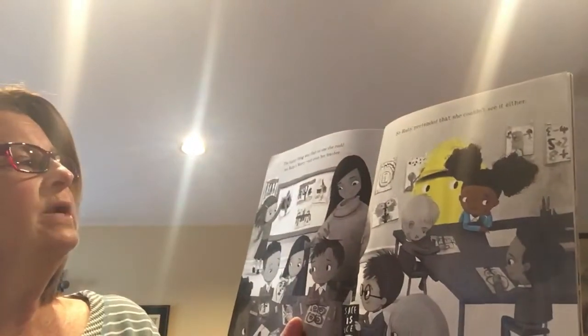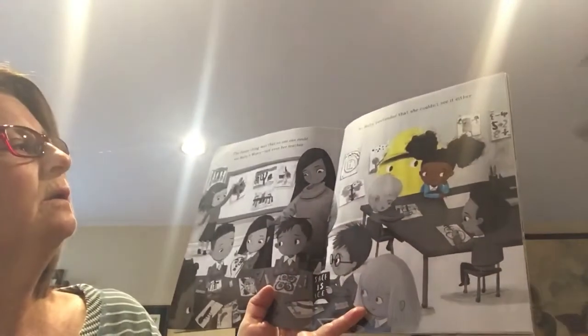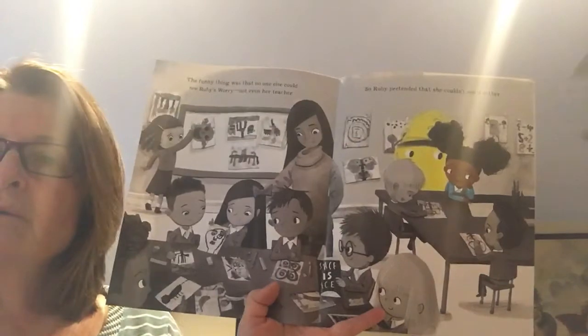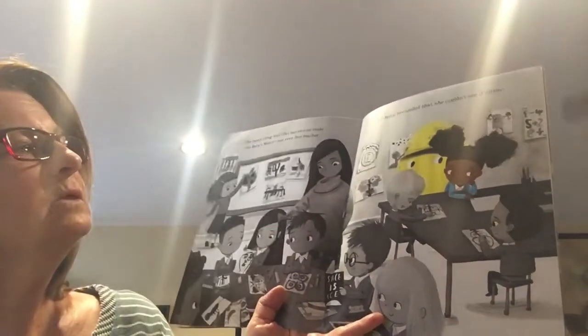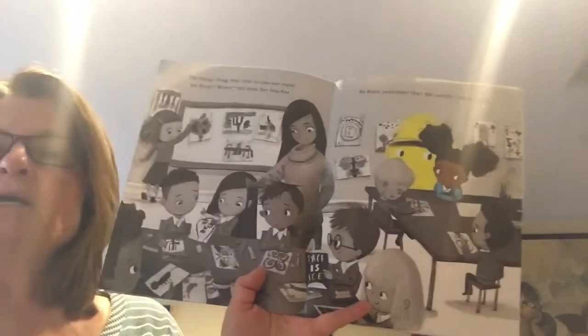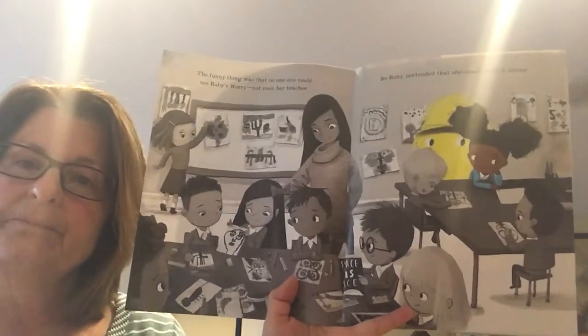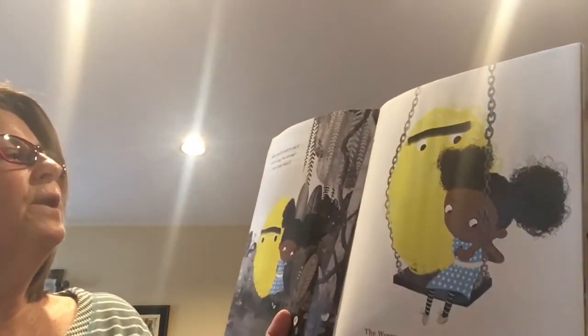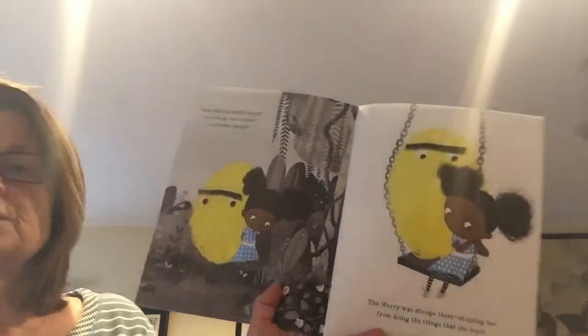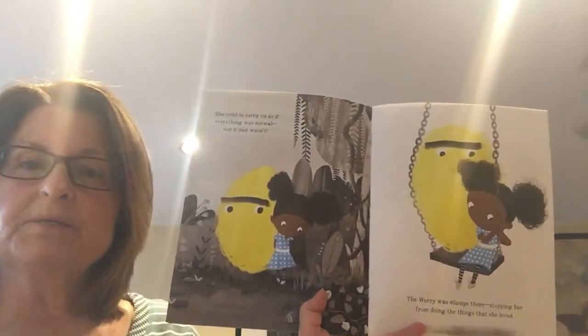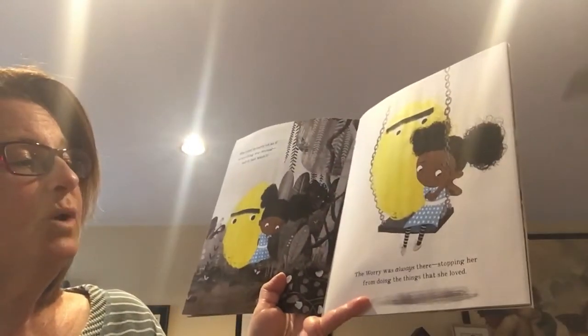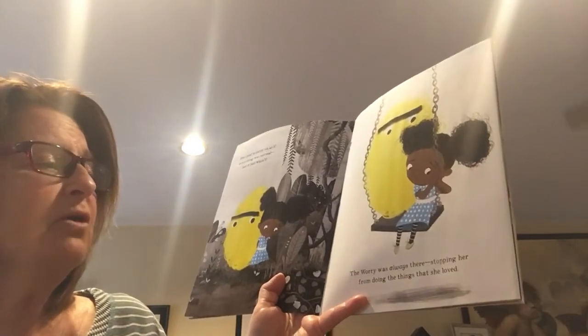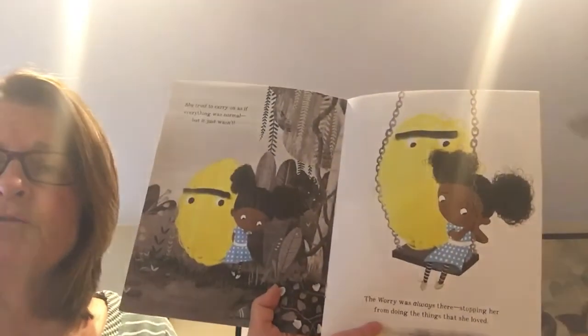That's a problem. The funny thing was that no one else could see Ruby's worry, not even her teacher. So Ruby pretended that she couldn't see it either. She's going to ignore it. Let's see if that works. She tried to carry on as if everything was normal, but it just wasn't. The worry was always there, stopping her from doing the things that she loved.